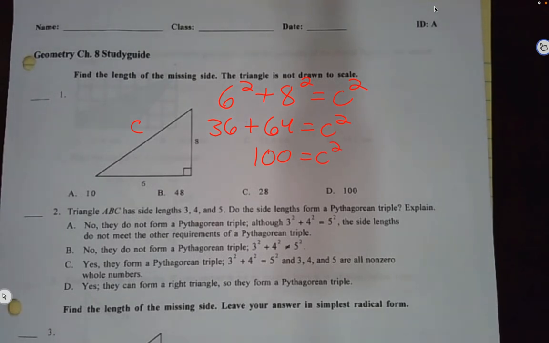What do I have to do to solve for c? Square root it. When I square root 100, it's 10, and the square root of c squared is c. So your answer was A. Okay? Everybody good with that one?